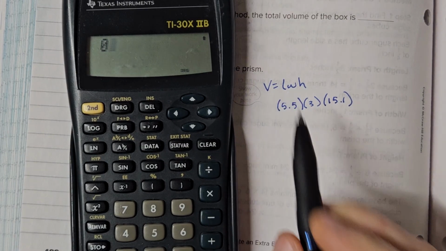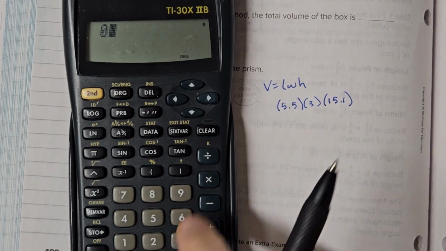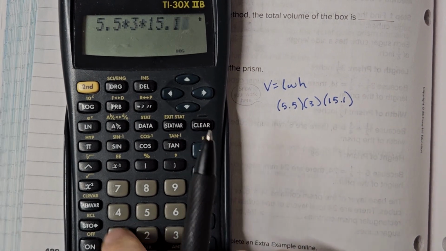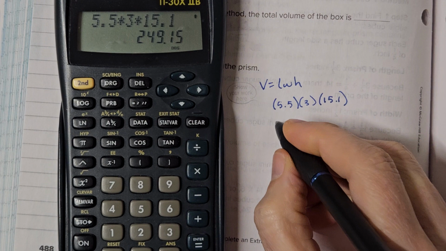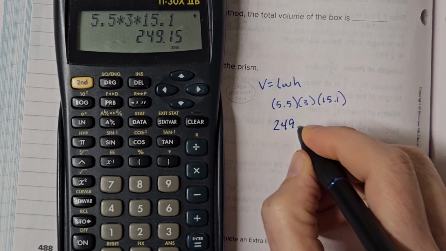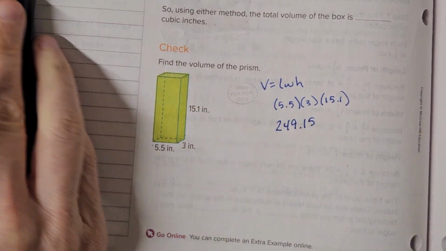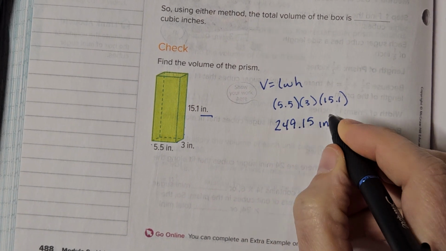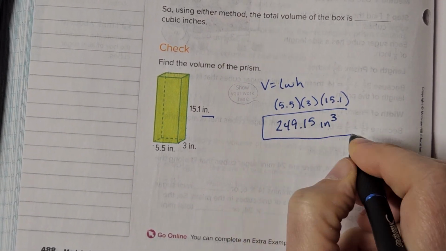And because the letters are next to each other, that means multiply. 5.5 times 3 times 15.1 is 249.15. Units are inches, and because we multiplied them 3 times, that's inches to the power of 3.